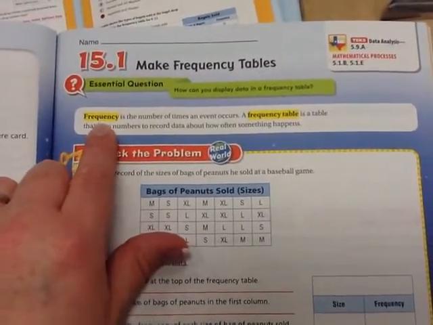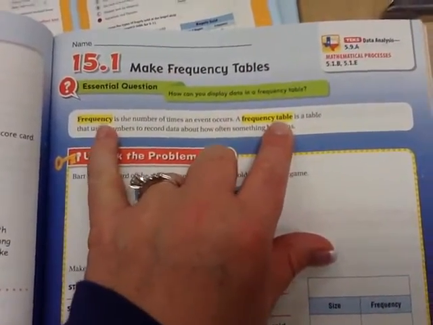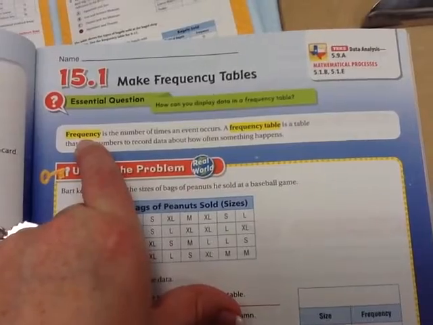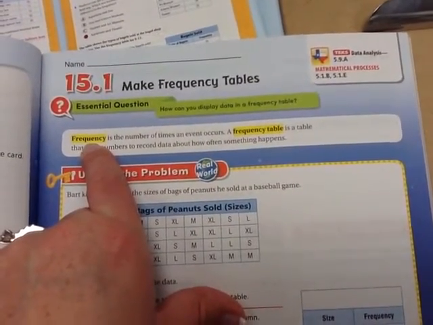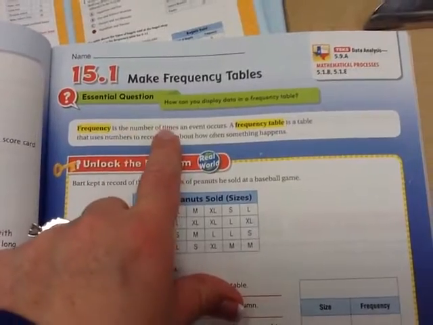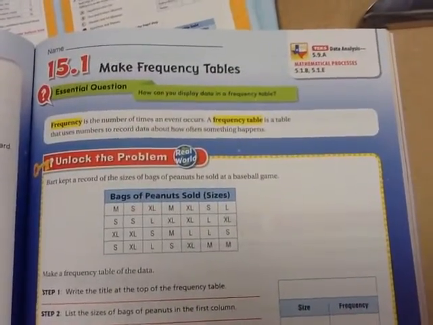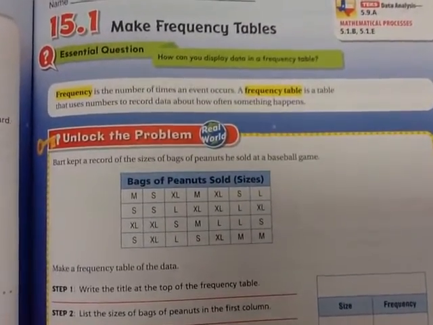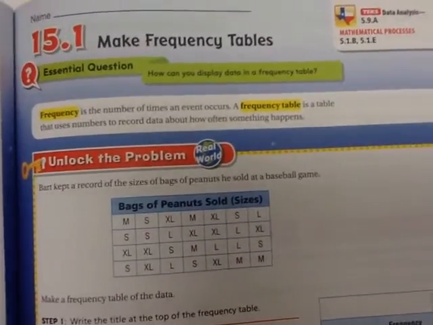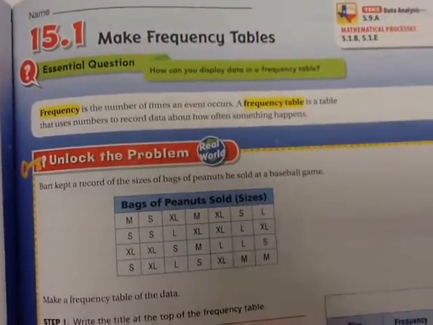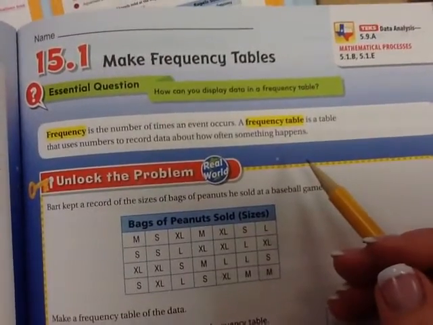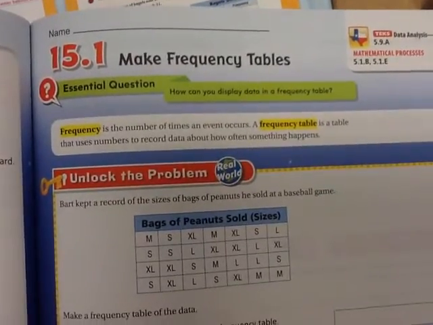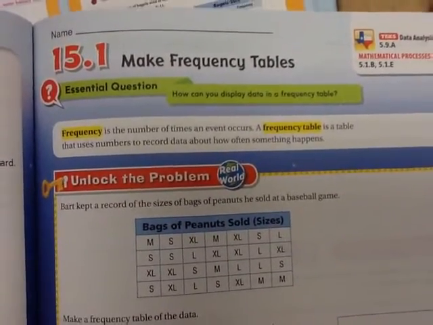You're going to see the word frequency, and you're going to see the word frequency table. So frequency is the number of times an event occurred. Just like frequent: I could say I frequently go to Starbucks, because that means I go quite often. Not frequent would be how many times it doesn't occur. Another word, happens, means occurs. Like I could say I am not frequent enough at the gym, or with my exercising or eating correctly, or better yet, reading a book. I'm not very frequent about reading a book. It means it doesn't happen or occur.